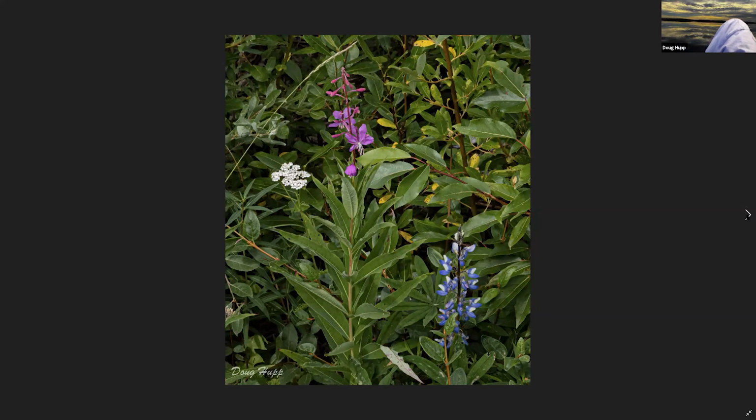I like this. This was near the Matanuska Glacier pull off where you had the common yarrow, the fireweed, and the lupin, all three nicely nestled together. Next shot.